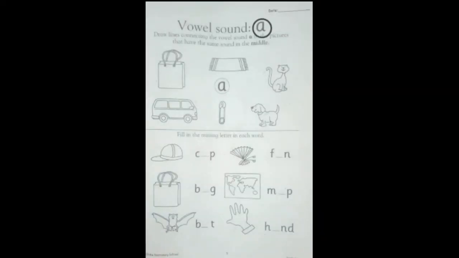Vowel sound A. Here we have 2 questions. The first one is, draw lines connecting the vowel sound A to the pictures that have the same sound in the middle. Now we have letter A written in the center and on the sides we have some pictures. We have to match only those pictures to letter A that have a vowel A in their spelling. For example, number 1 is bag. And what is the spelling of bag? B-A-G, bag. So we will match bag to the letter A because it has vowel A in its spelling.